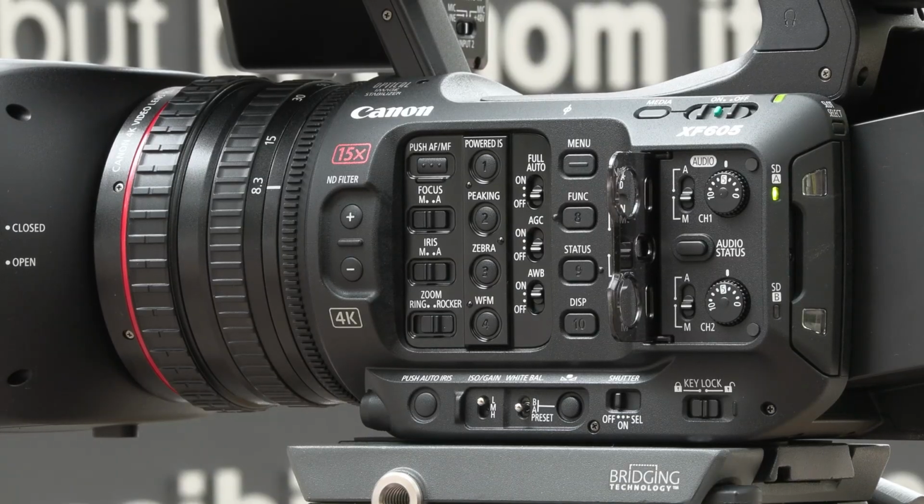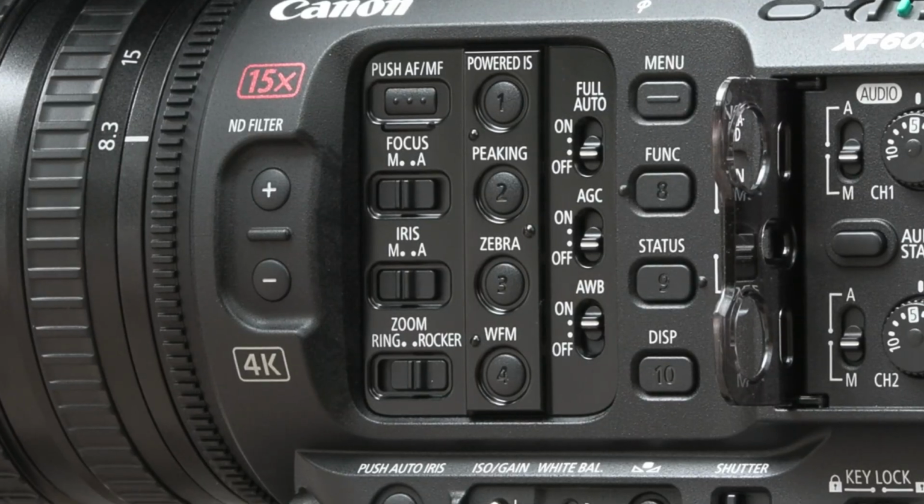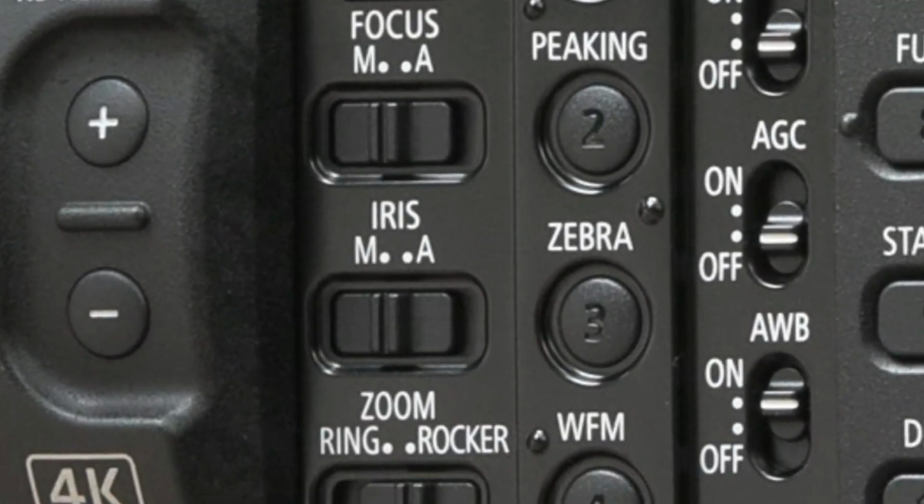Next to the ND filter, there is a push autofocus. This button will automatically focus your shot at the touch of a button. You can also set your focus and iris to manual or auto.